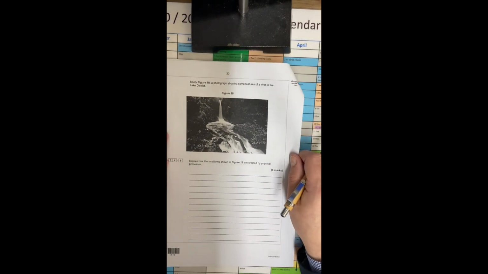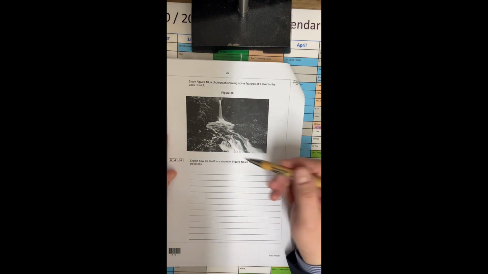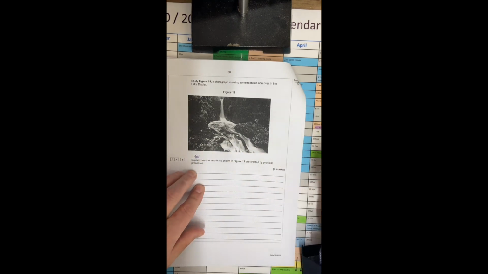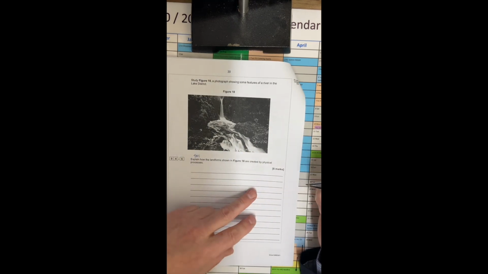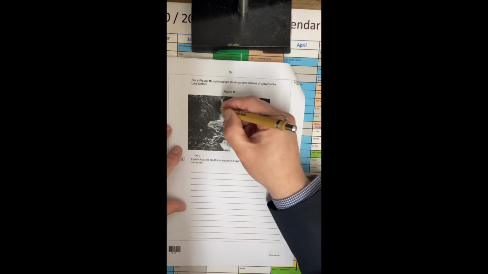Super quick. Love these waterfall questions. You've got to look at the figure. What we got? We've got a big waterfall. We've got rapids. Explain how the landforms shown in figure 18 are created by physical processes. If you started off, I don't know what physical processes. Well, how's a waterfall formed? You know, it's a waterfall. You can see it.